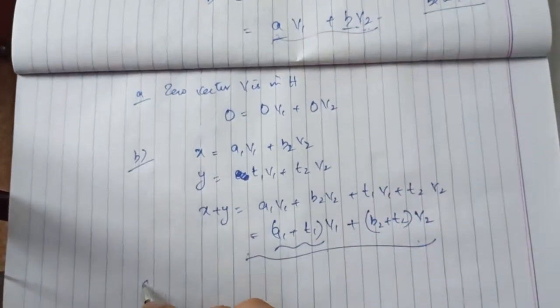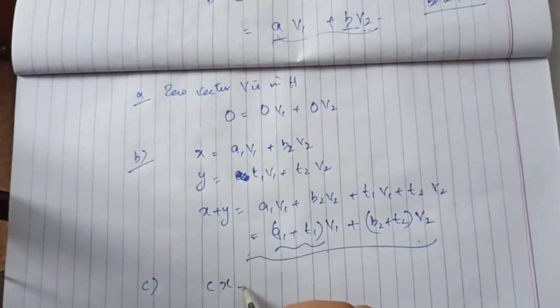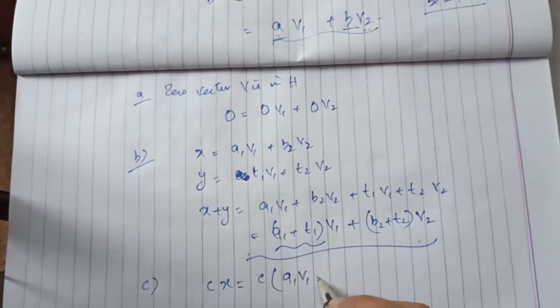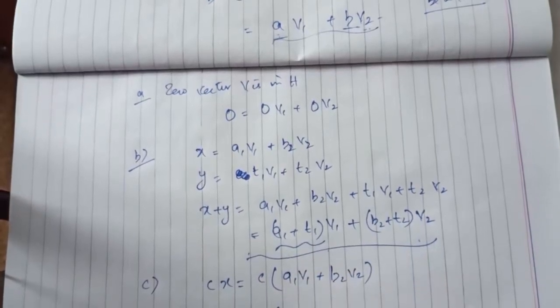Now the third one is if I multiply any vector by c, so if I multiply c to x, right, I get here c times a1 v1 plus c times b2 v2.